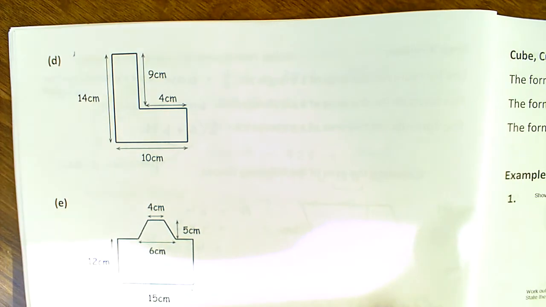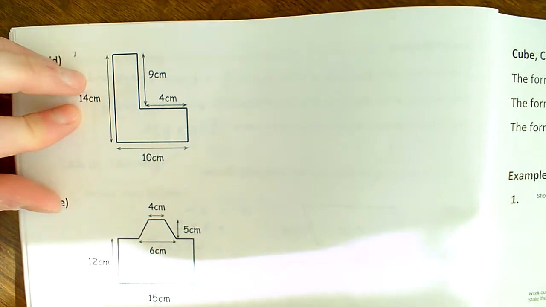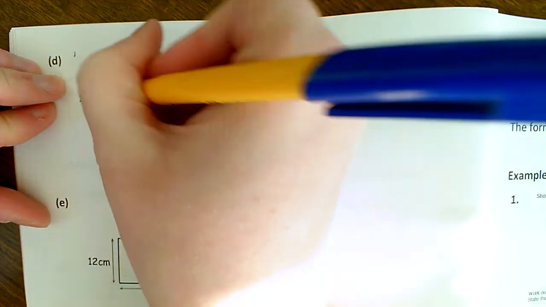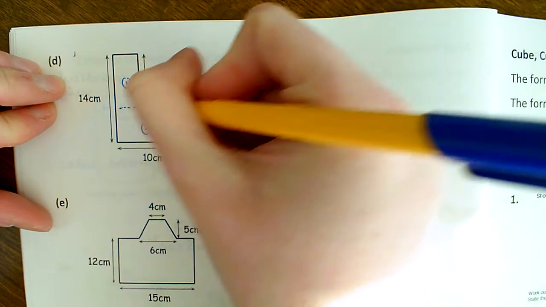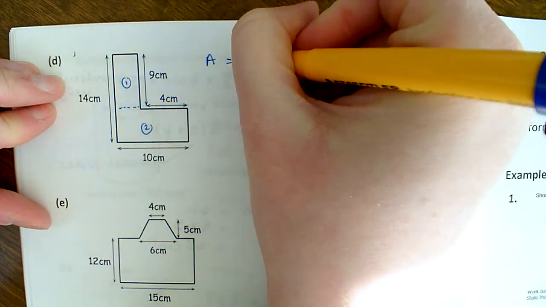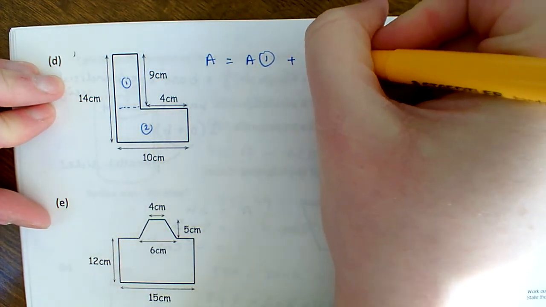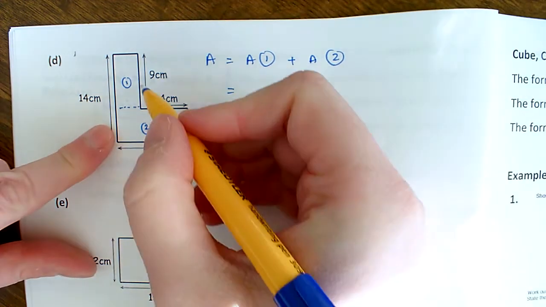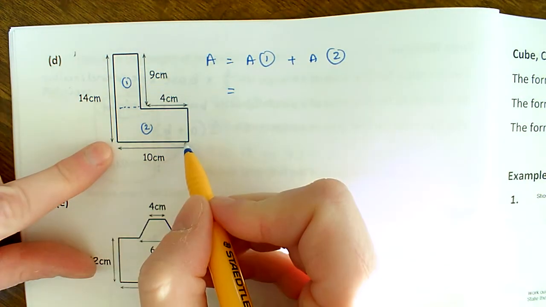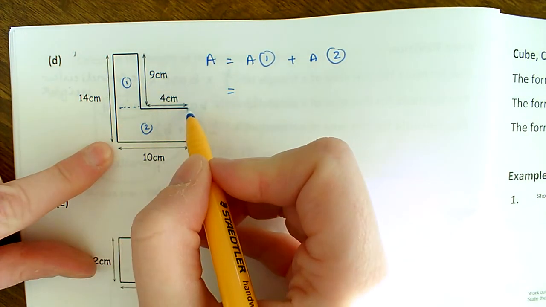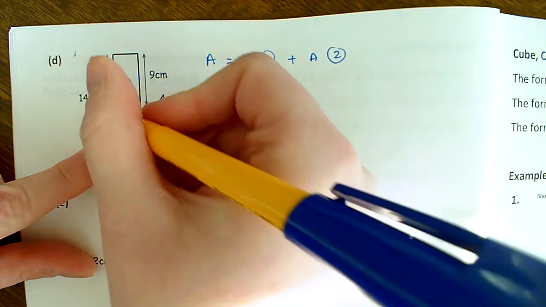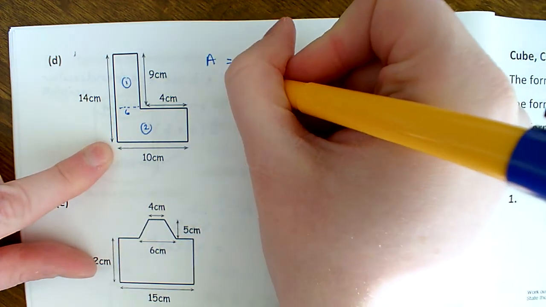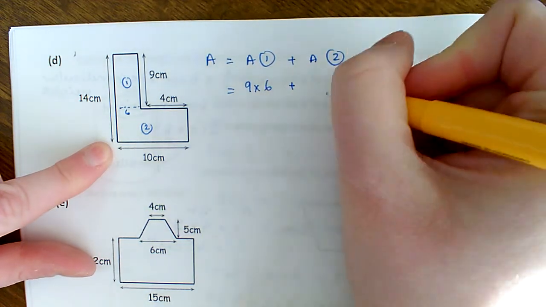Okay, so sometimes we'll have to divide the shape up to be able to find the full area. So let's divide it there to get 2 rectangles. So the area is area of shape 1 plus the area of shape 2. So shape 1, this whole distance is 10 and this is 4. Obviously this is not drawn to scale. This is 6 here. So shape 1 is 9 by 6.